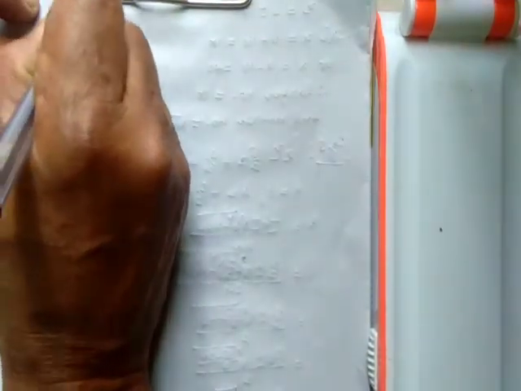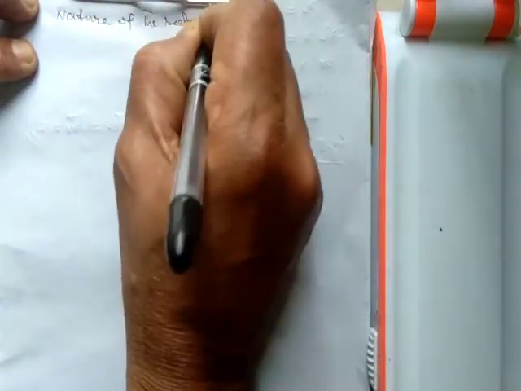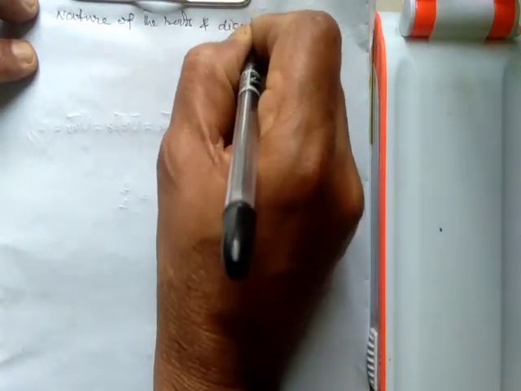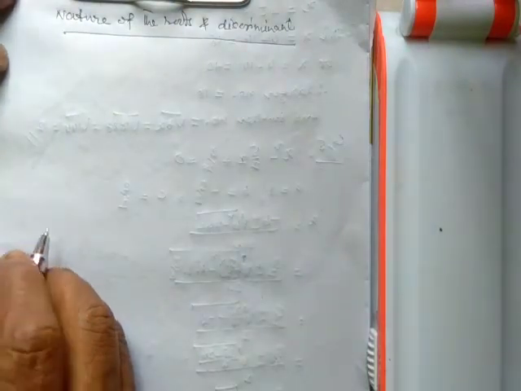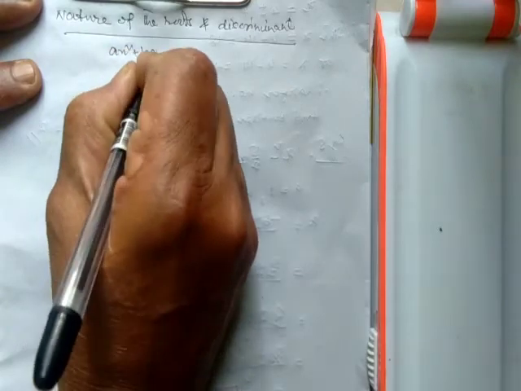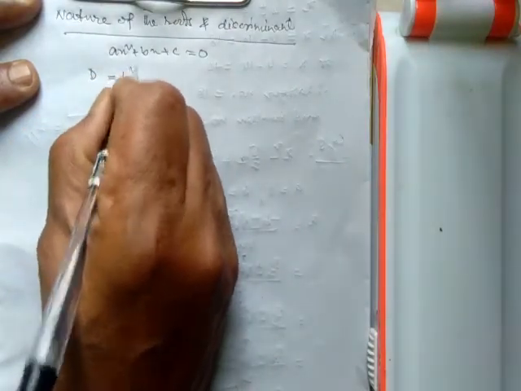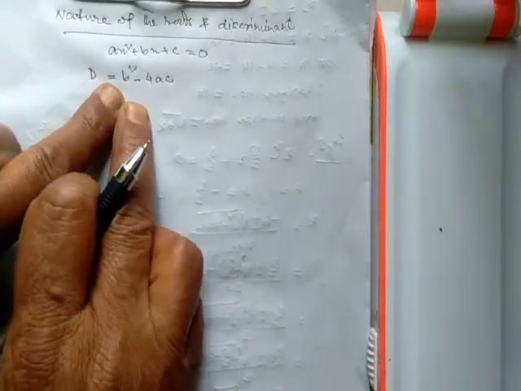Next, nature of the roots and discriminant. The general form of the quadratic equation is ax square plus bx plus c is equal to 0. Here the discriminant D is equal to b square minus 4ac. This decides the nature of the roots.